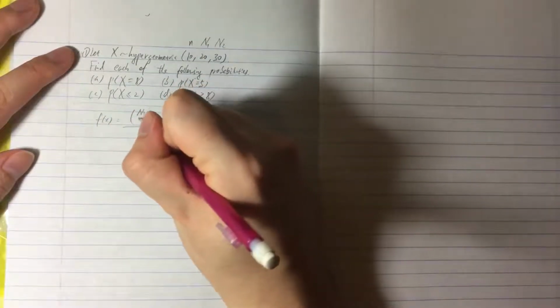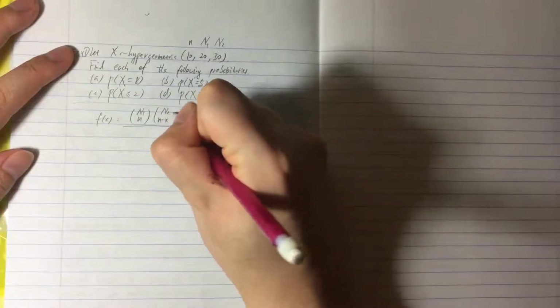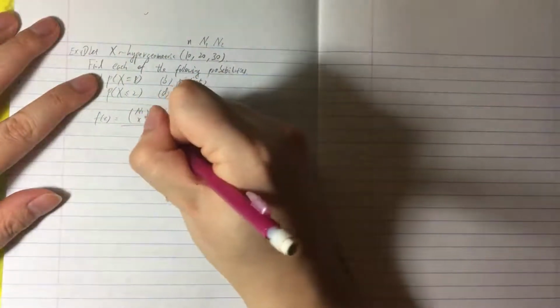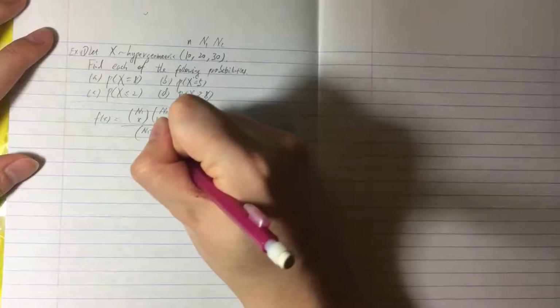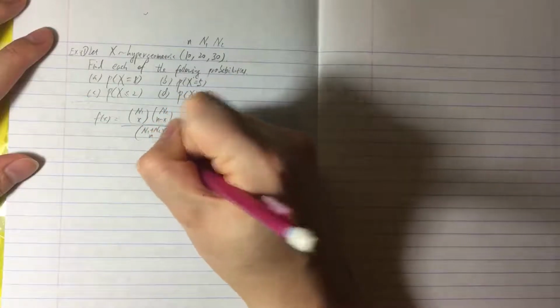Probability function formula is n1 choose x, n2 choose n minus x, over n1 plus n2 choose n.